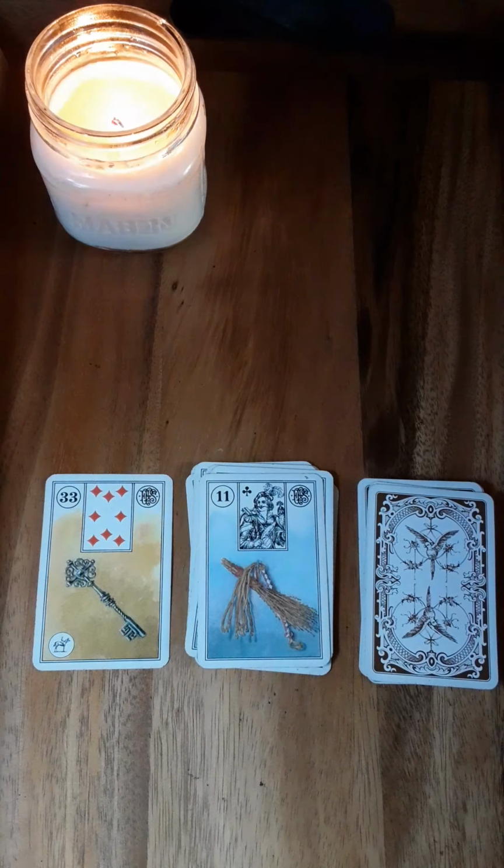If you have the key card in combination with the whip, this is the best sex you've ever had. So the whip card can represent sex. Although typically I don't use it that way, if it is being used as sex, this is the best damn sex you've ever had.